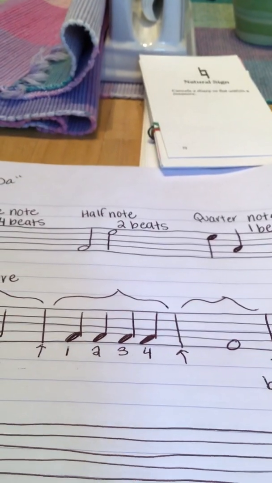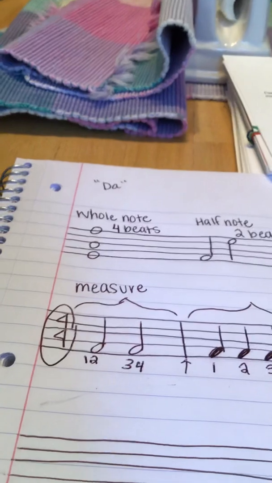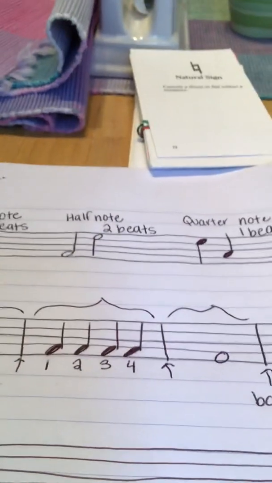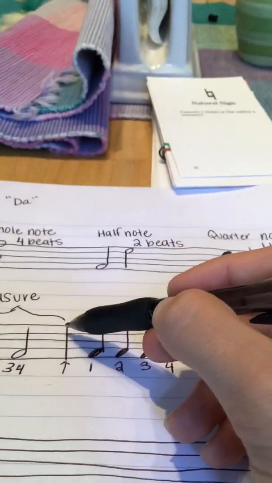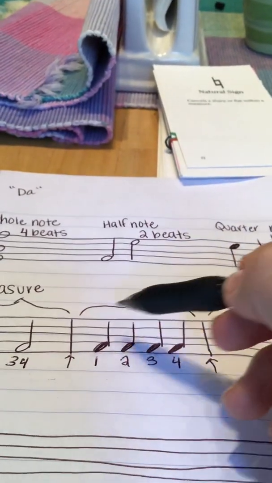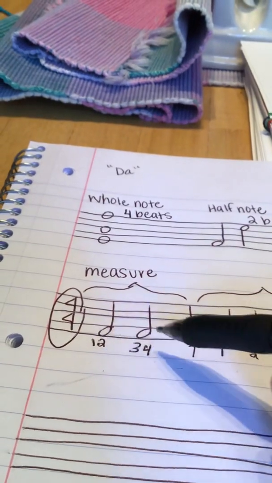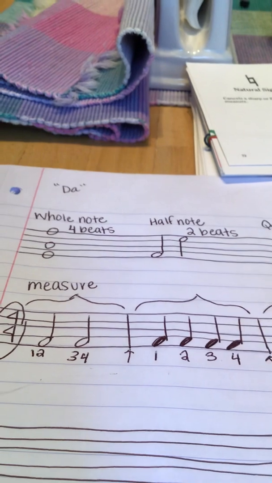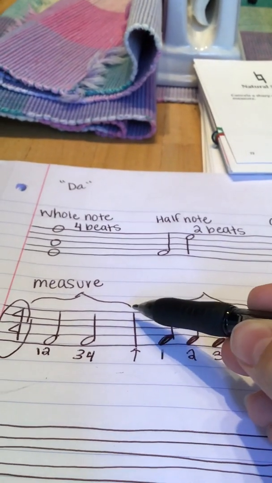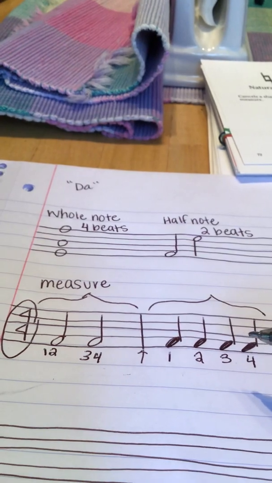Something else that you may have noticed is that I didn't keep counting. I counted 1, 2, 3, and 4, and then I again counted 1, 2, 3, and 4. Every time you get to a new bar line, you start over with your counts. So you would count 1, 2, 3, 4, 1, 2, 3, 4. So you start over with your counting every time you come to a bar line, okay?